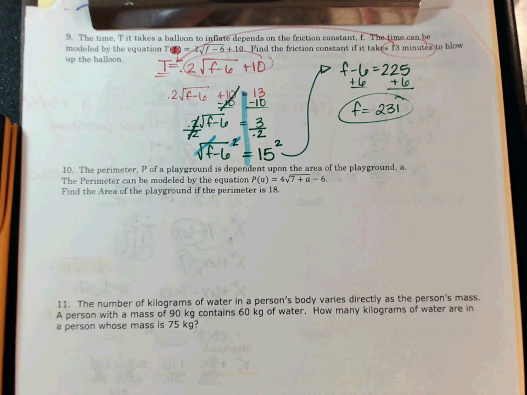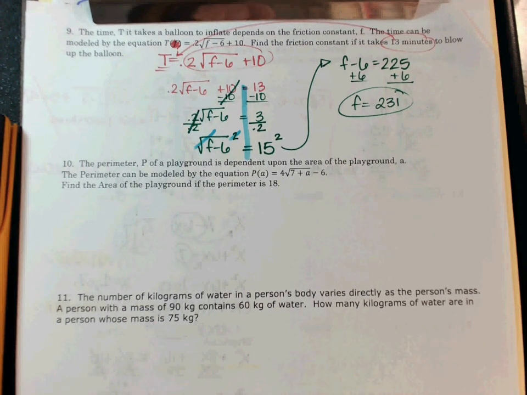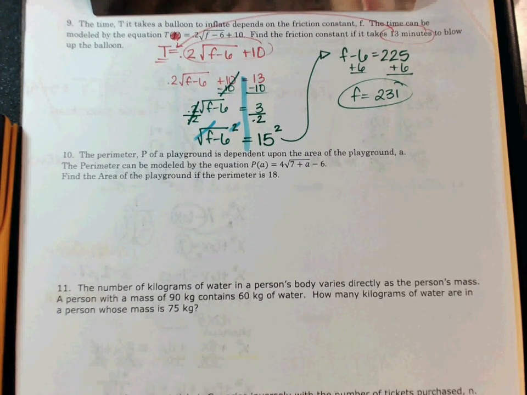Now also pretend this is multiple choice. I know this one wasn't, but if you had 4 answer choices, could you just plug in each one and see which one works? Okay, yes. So use those test-taking strategies when you get there. Okay, number 10, set it up, and then I'm not going to do it for you.